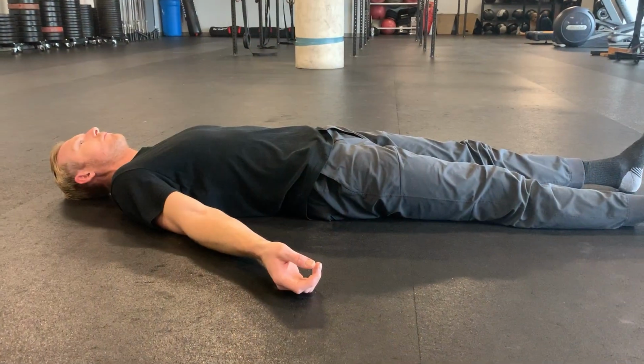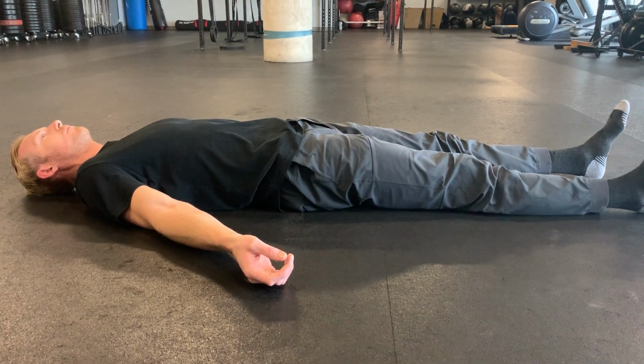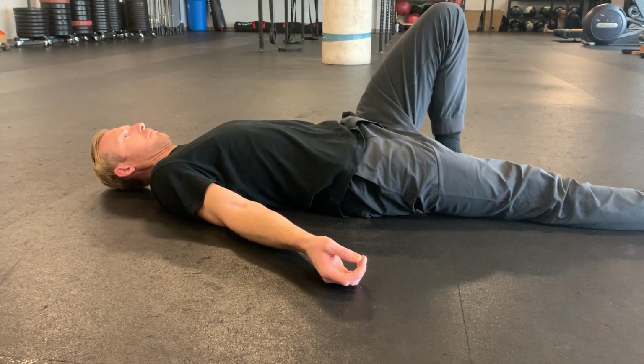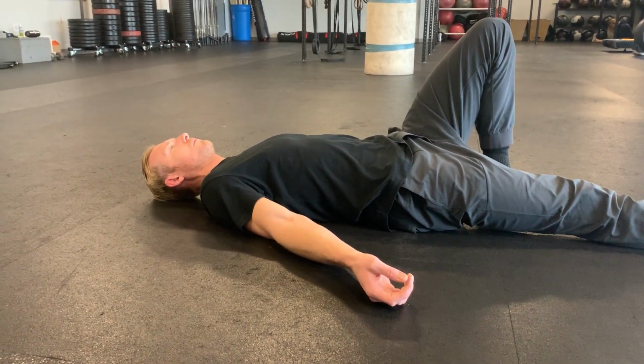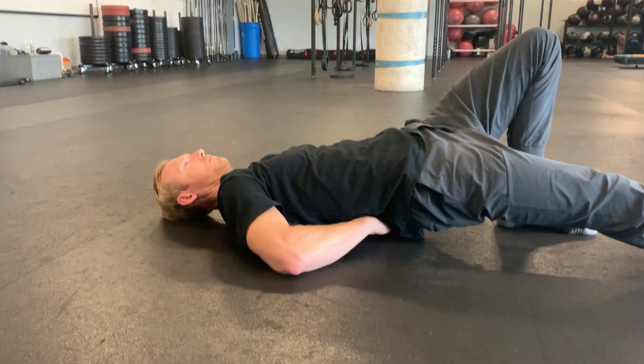Remember, structure determines function. The first movement in the McGill Big Three is known as the curl up. For the starting position, lie down on your back with one leg straight and the other bent so your foot is flat on the ground. Place your hands under your lower back to help support it and squeeze your glutes.